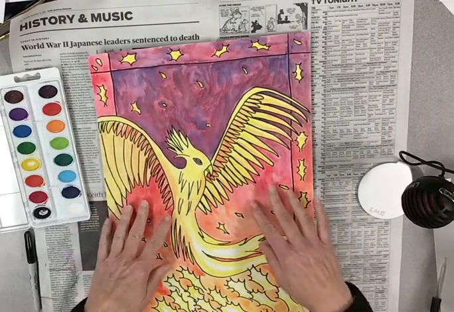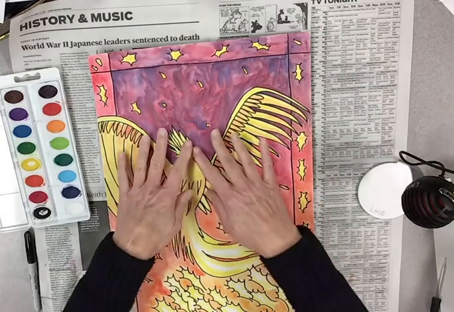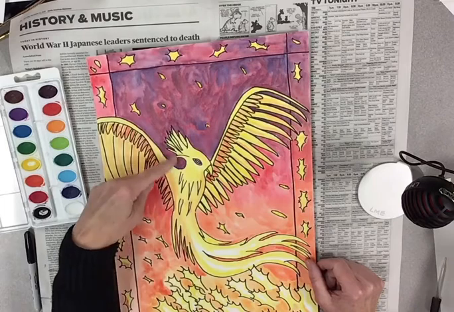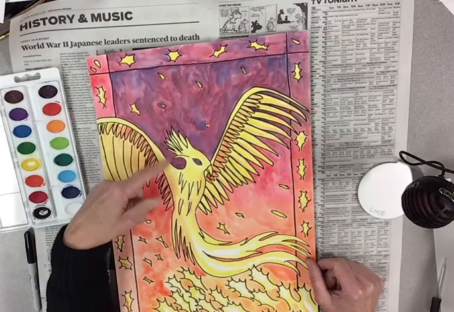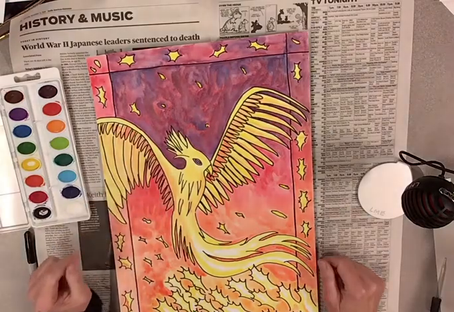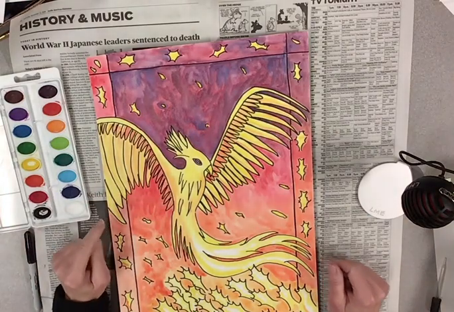I think I should have put a little bit more red up here and then purple, but purple and yellow are opposite on the color wheel. They're complementary colors, so that makes a good contrast with the bird, the phoenix bird.